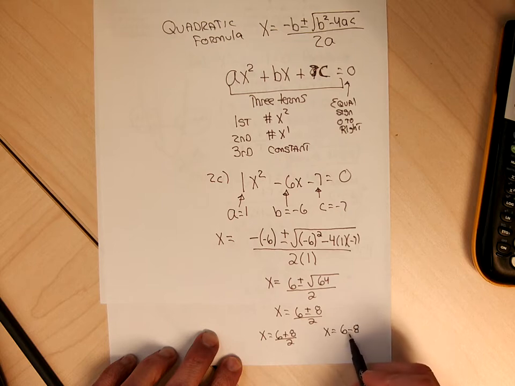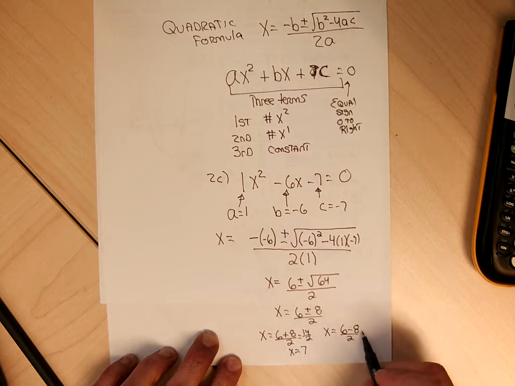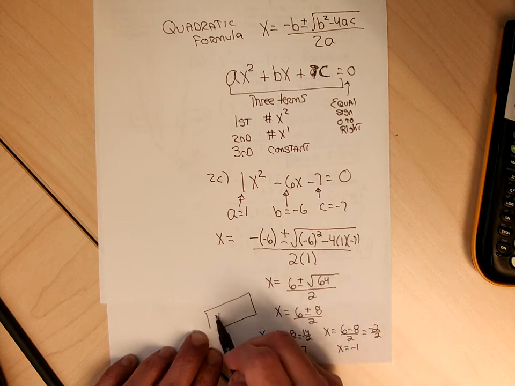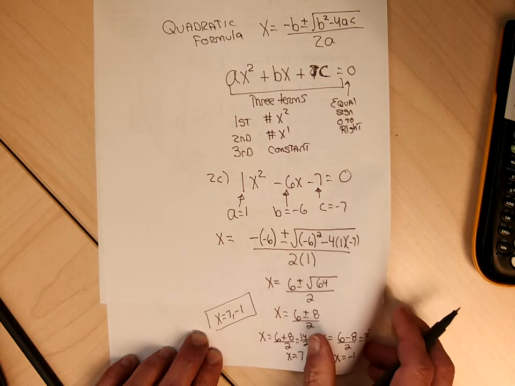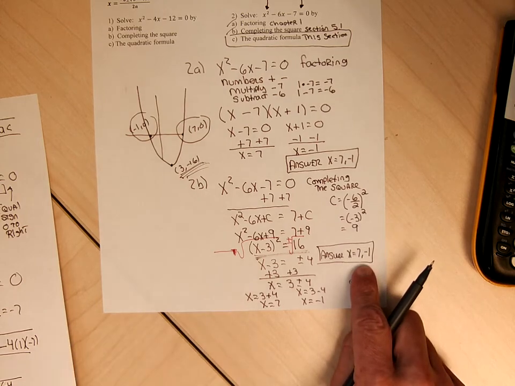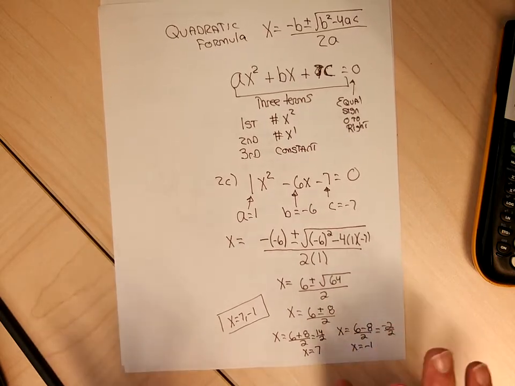So the plus or minus sign implies 6 plus 8 over 2 and 6 minus 8 over 2. 6 plus 8 over 2 is 14 over 2, which is 7. 6 minus 8 over 2 is negative 2 over 2, and that's negative 1. So using the quadratic formula and the values a, b, and c that I took from the problem, I get x equal to 7 and x equal to negative 1. When I solve the problem using factoring and when I solve the problem using completing the square, I get exactly the same information.